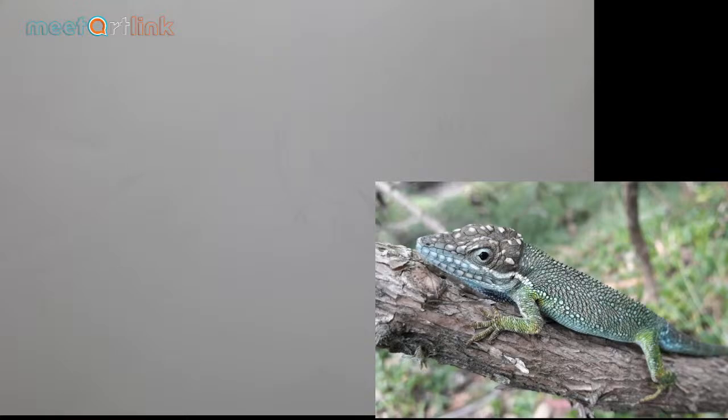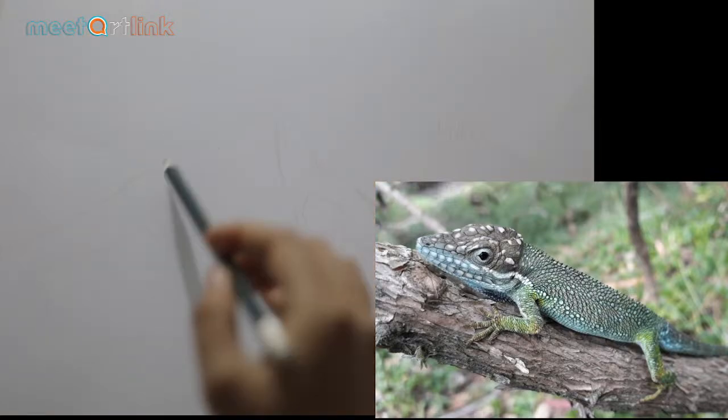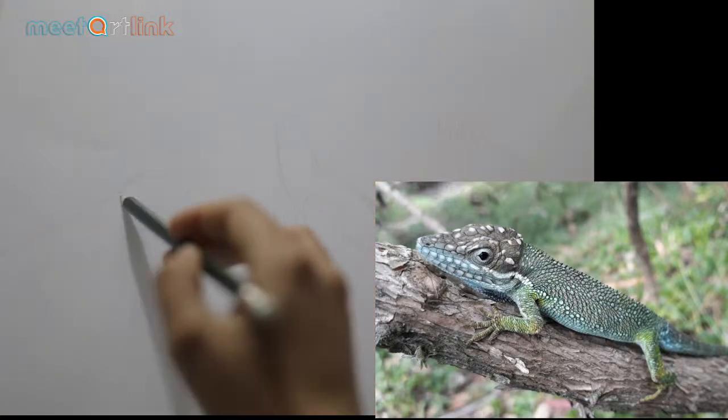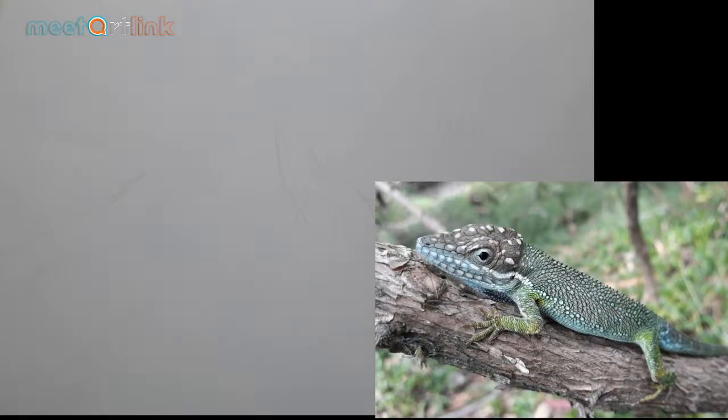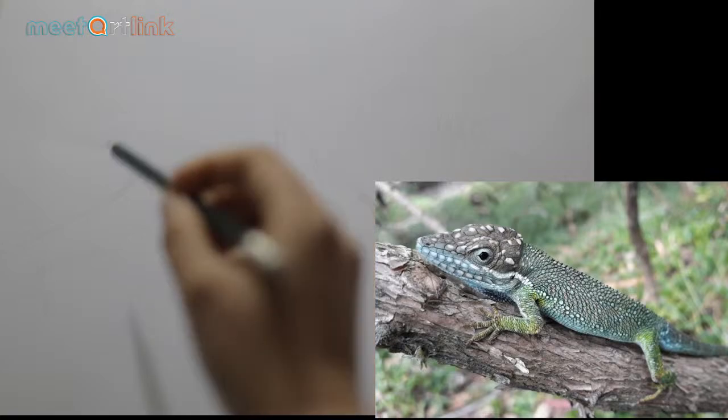I know that this is definitely going to be something difficult because of the scales that they have. That's very complicated to draw, and it's a lot of detail that you need, and you also need a lot of understanding of how the scales are distributed around the body.